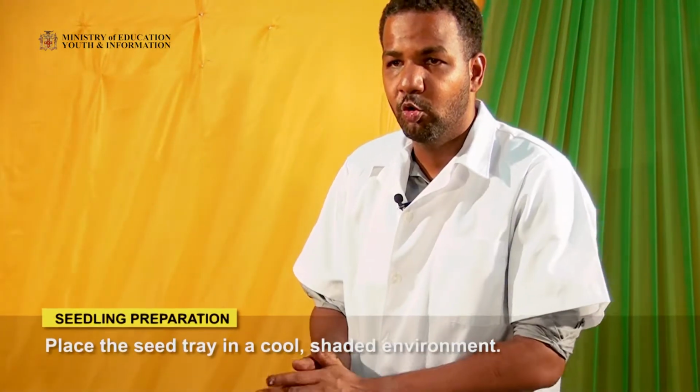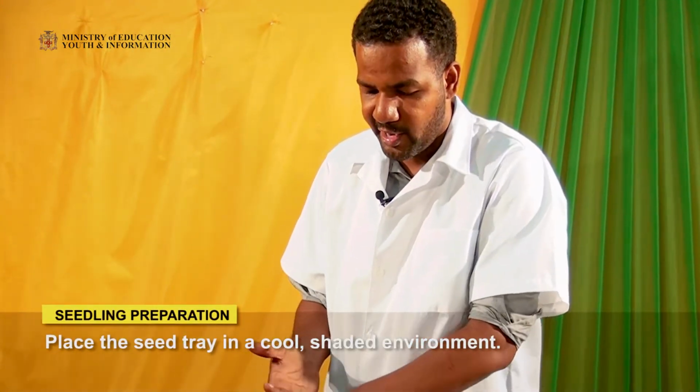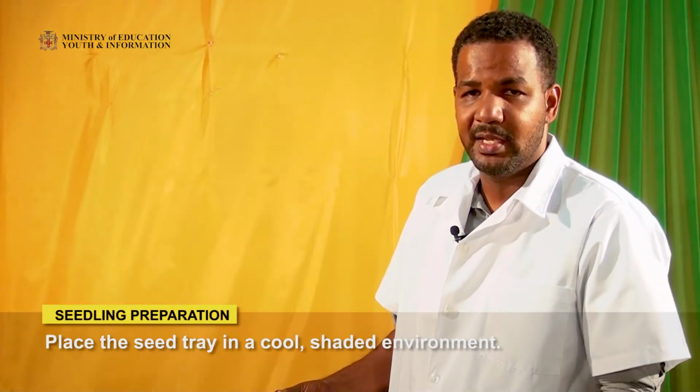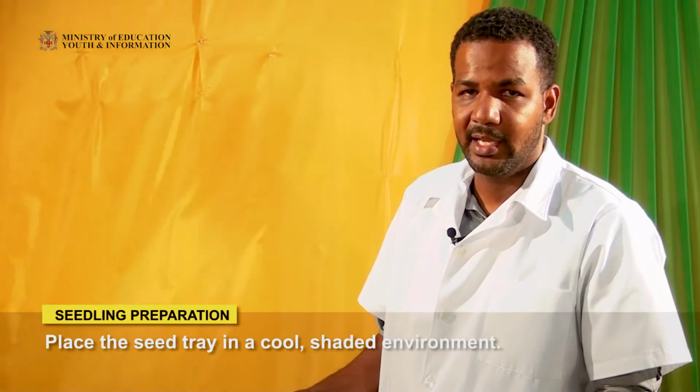We will then move to place our seed tray in a cool, shaded environment. Now, why do you think that it needs to be in a cool environment? Think about it.